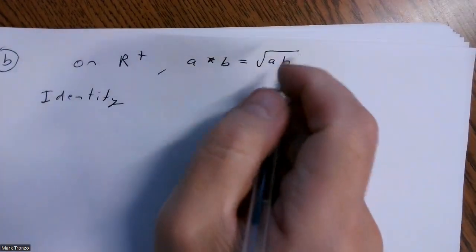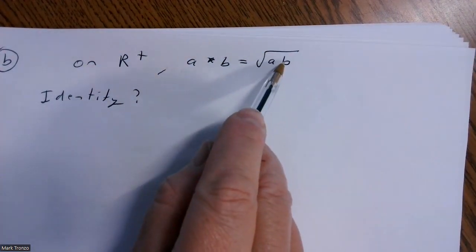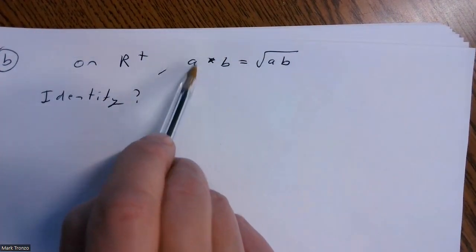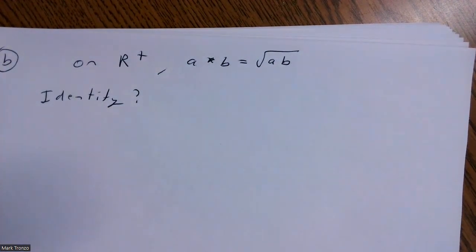Is there going to be some number such that when you multiply, let's say a times that number, you're going to get a back? And it has to be just one identity that'll work for everything. Is there anything you think that would work in that case? Can't think of anything, huh? Yeah, I don't think this one has an identity.